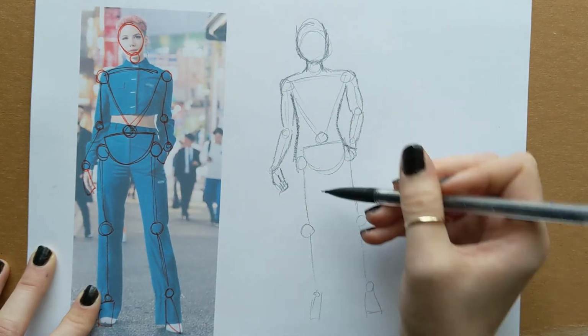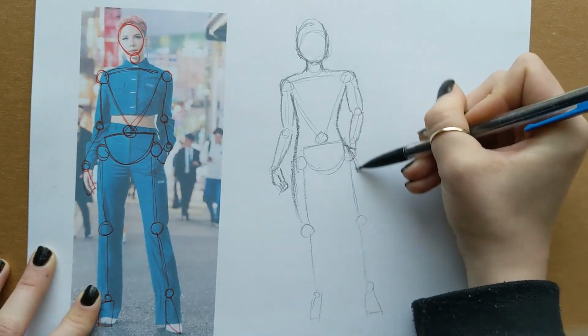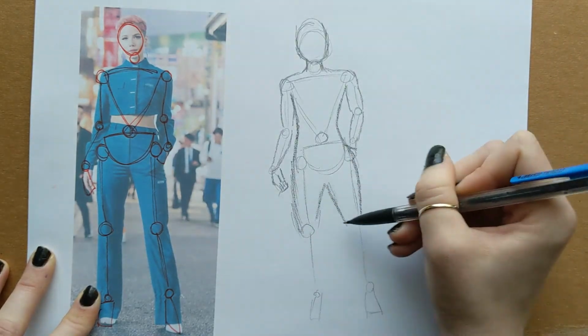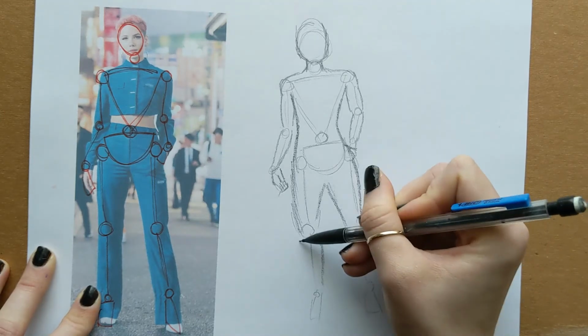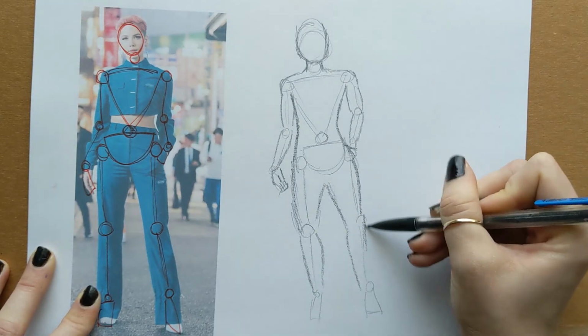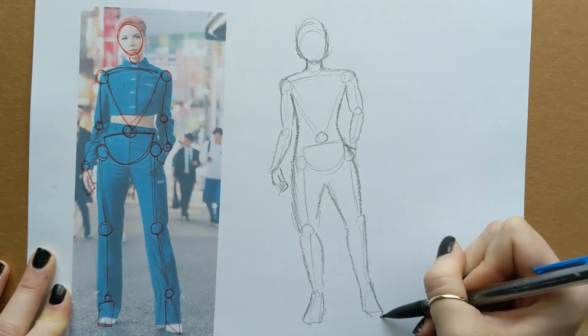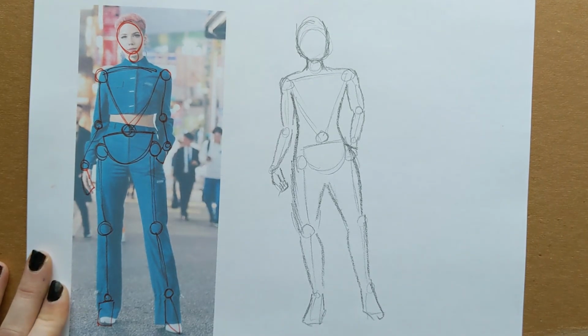Next, we'll go around the hip bones and down to the knee with one large muscle. From the knees to the ankles, you have your calf muscle, so don't forget to make it wider before thinning it out for the ankle. And lastly, we have the feet. It often depends on the angle, but usually feet are a bit of a triangle shape. And that is the basics of figure drawing.